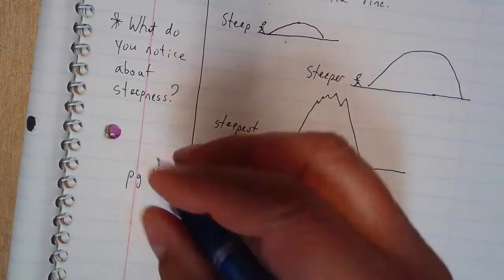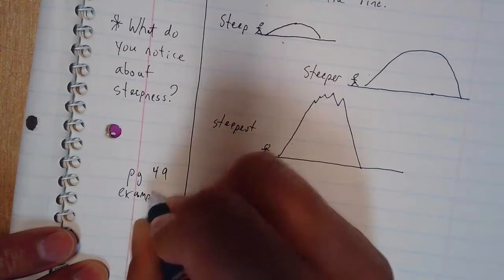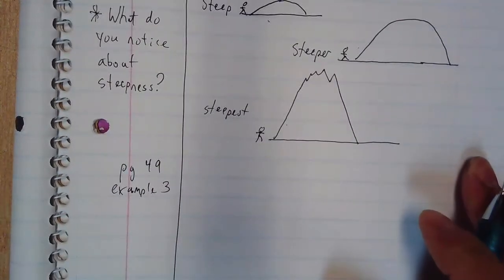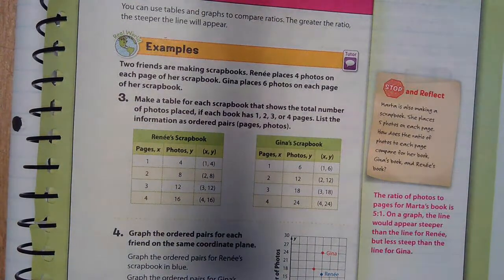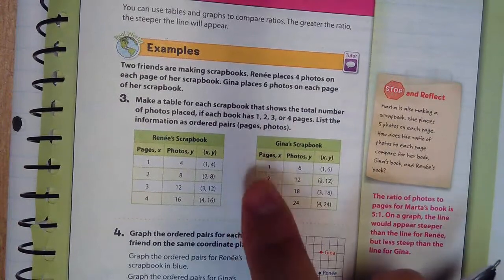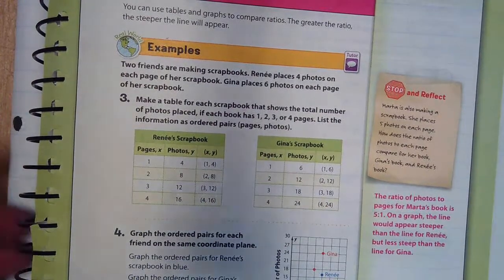Example 3. All right. Two friends are making scrapbooks. Renee places 4 photos on each page of her scrapbook. Gina places 6 photos on each page of her scrapbook. It took me a while to read that correctly. So far, from what I understand, we were talking about 2 people, Renee and Gina. Renee does 4 photos per page, photographs. Gina does 6 photographs per page. Okay, I got that.